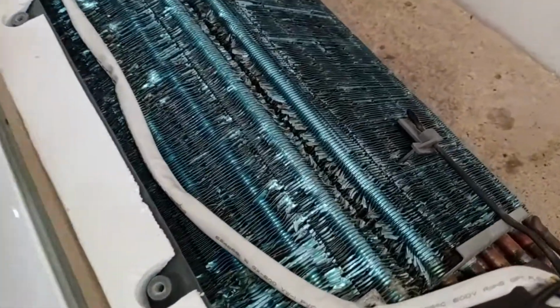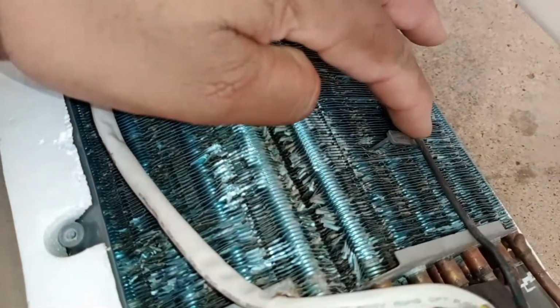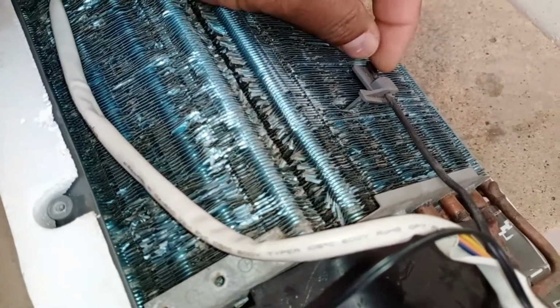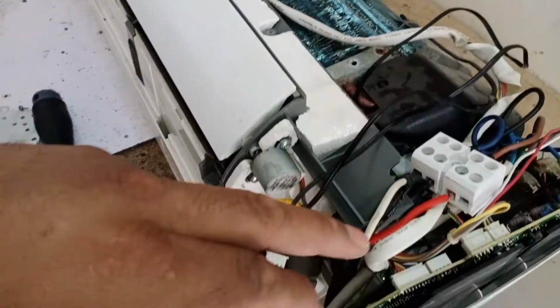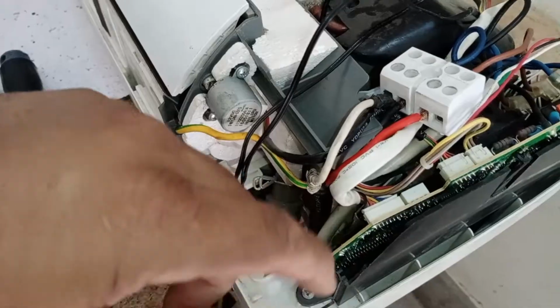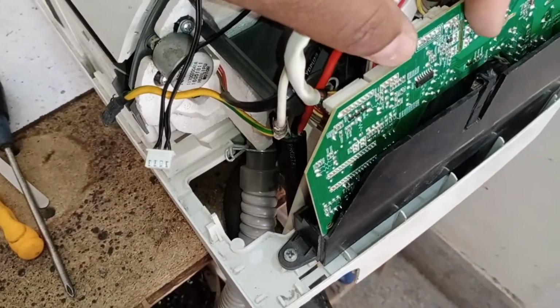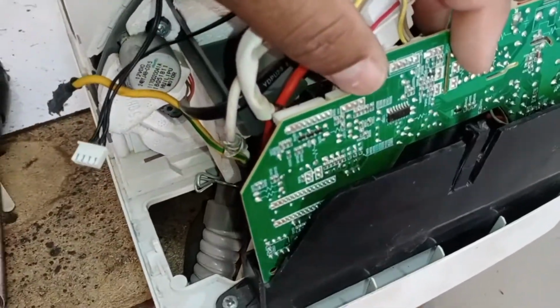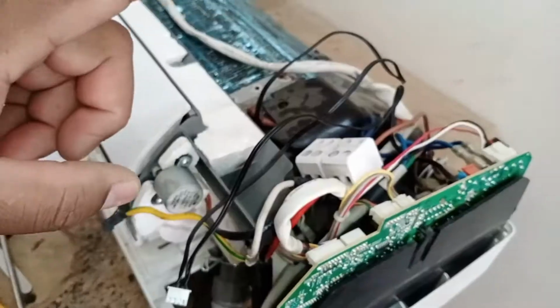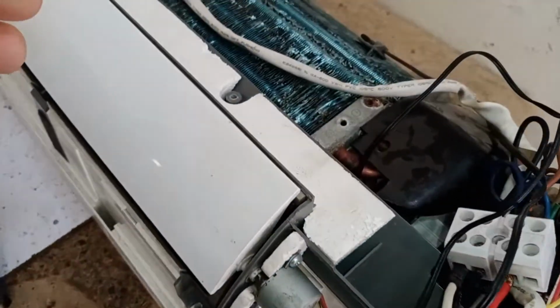It is installed on the evaporator of the indoor unit. You should check it because if it is open, short-circuited, or damaged, it will immediately trigger the E1 error. Similarly, if the PCB is faulty, it will also immediately display the error. In this case, remove the PCB and check if 5 volts are coming to the point where this sensor is installed. If 5 volts are present, the PCB is fine, and the sensor itself could be defective. In this case, replace the sensor, and the error will be resolved.